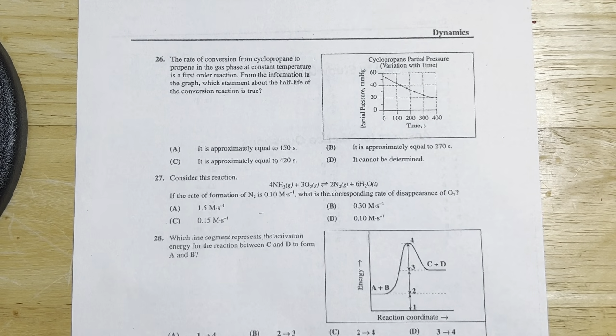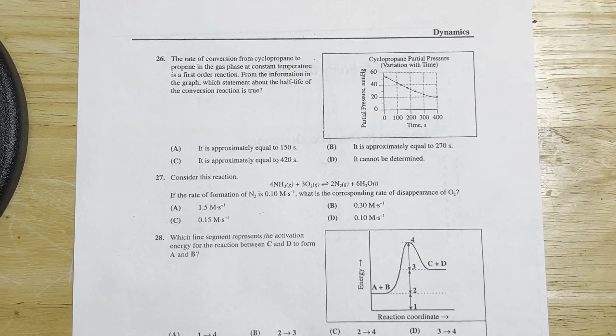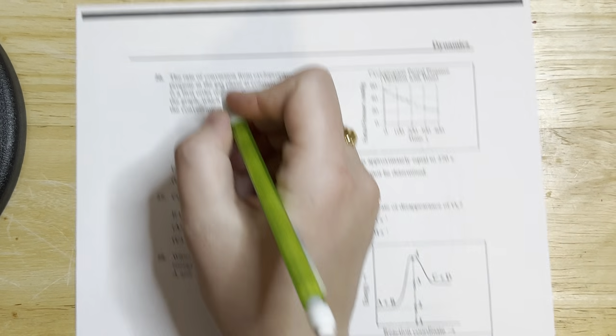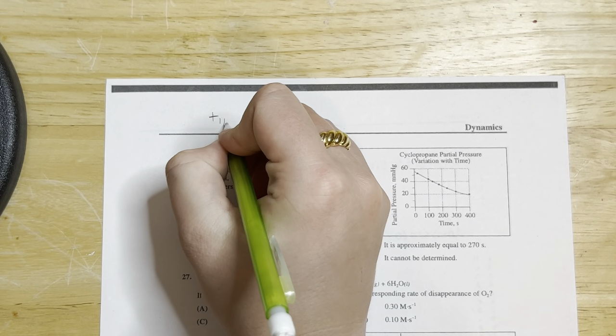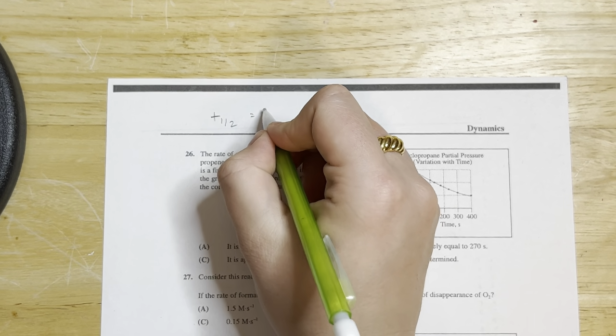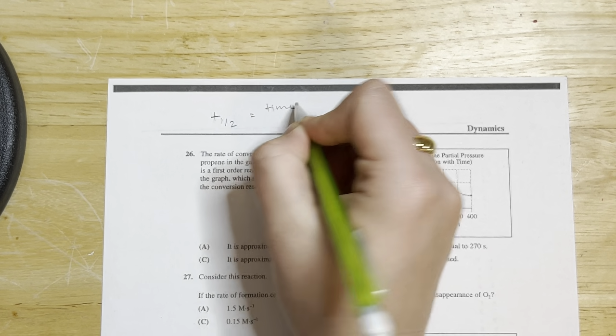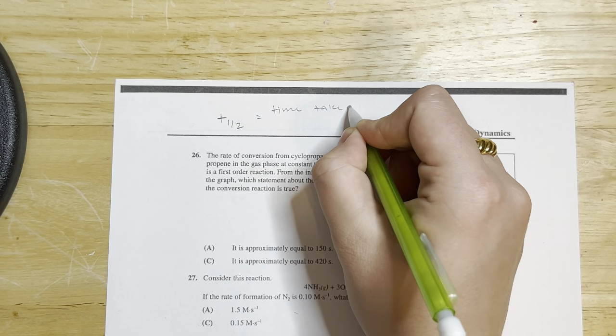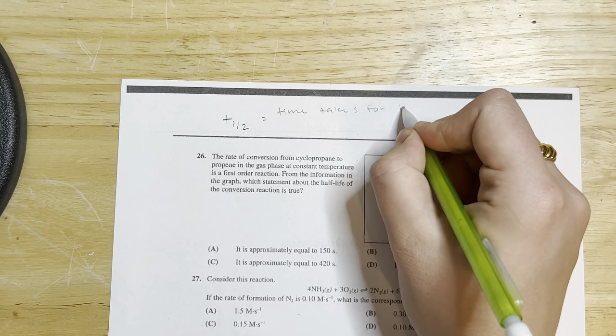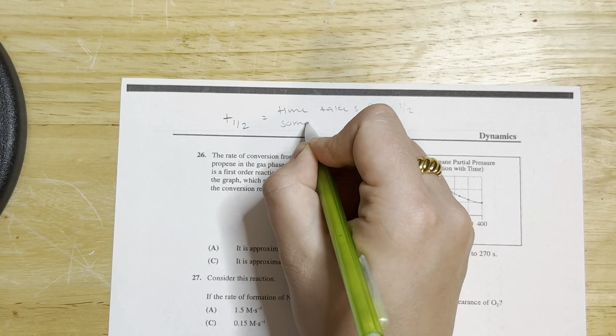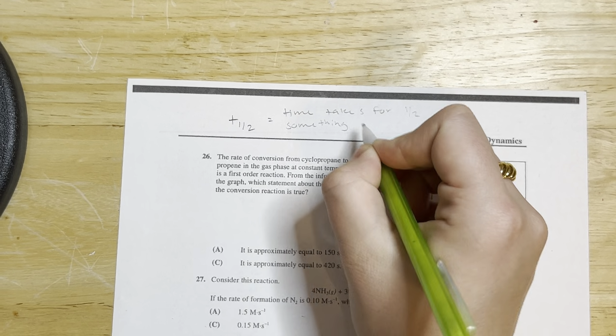The rate of conversion from cyclopropane to propane in the gas phase at constant temperature is a first order reaction. From the information in the graph, which statement about half-life of the conversion reaction is true? For this, we need to know that half-life, which is denoted as T sub 1/2, is the time it takes for half of something to decay.